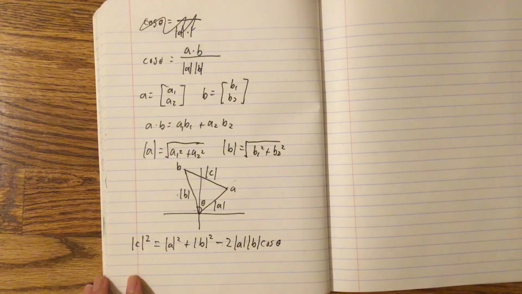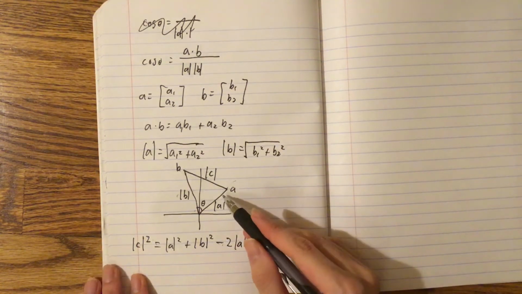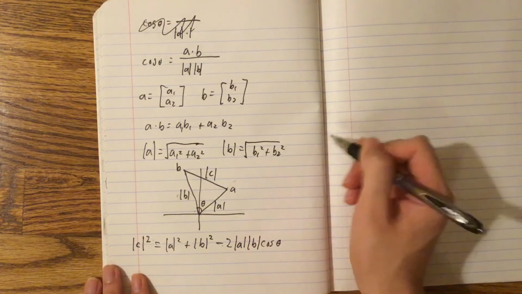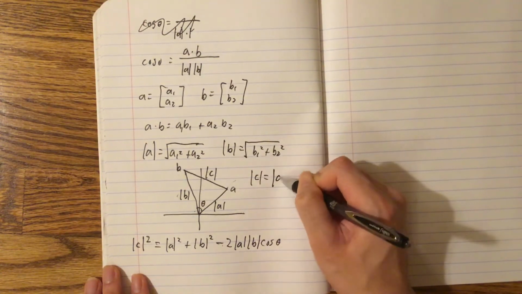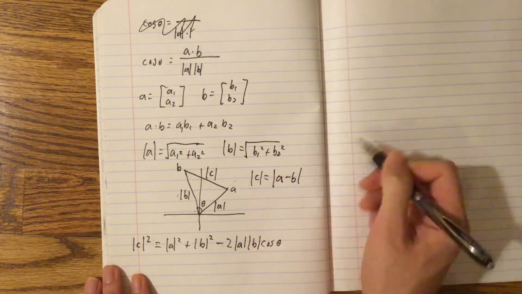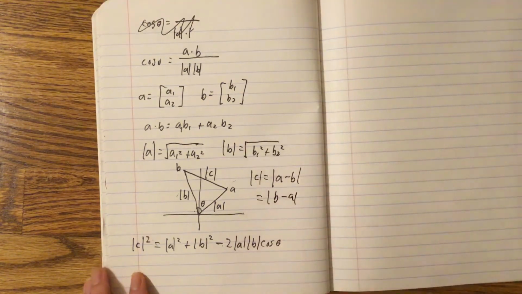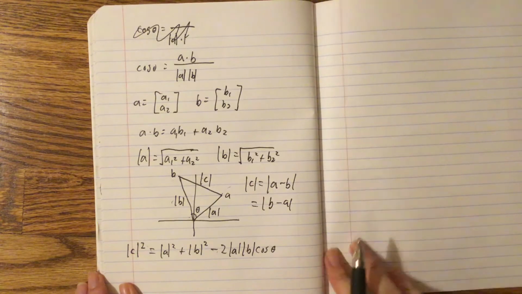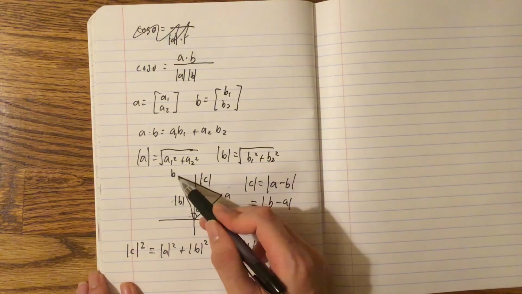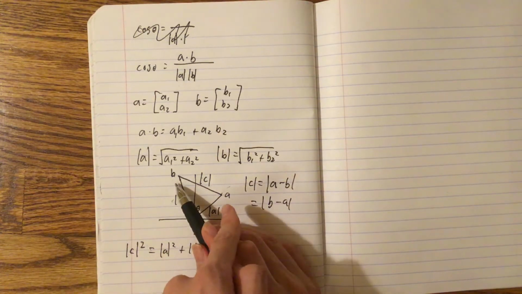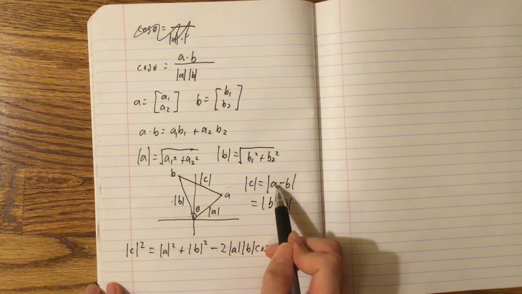All right? And something you should notice here is that the magnitude of C just equals the magnitude of A minus B, or B minus A. And hopefully this should come as intuitive for you, because let's say you go to B, then to get to A, you have to subtract B and add A, which would correspond to this.